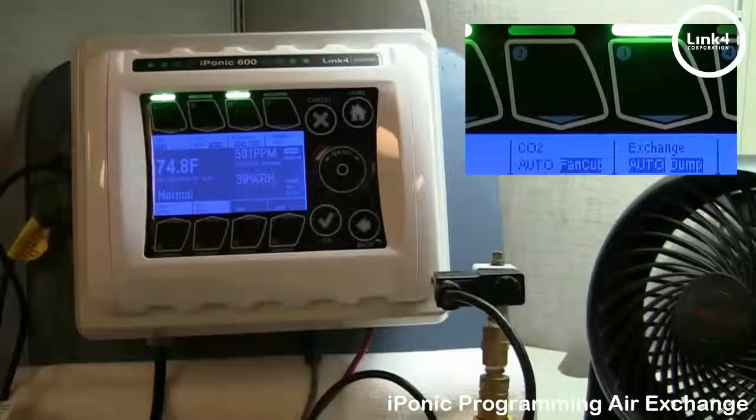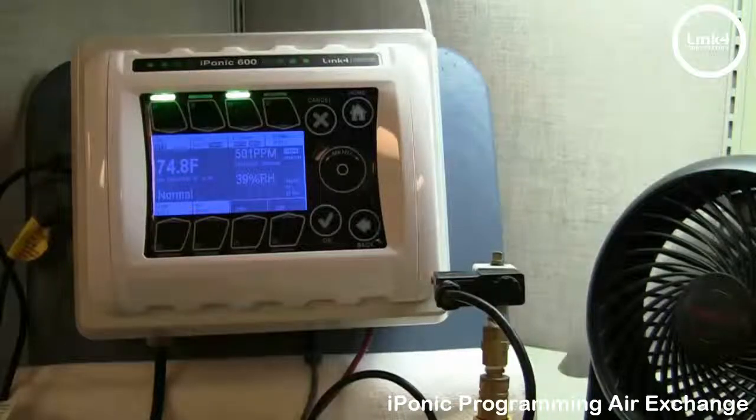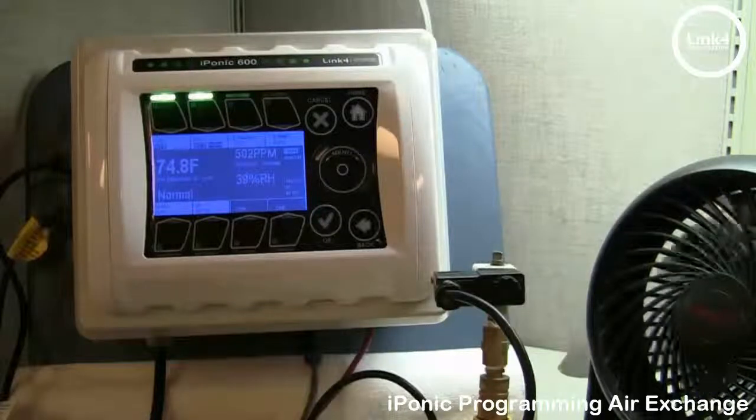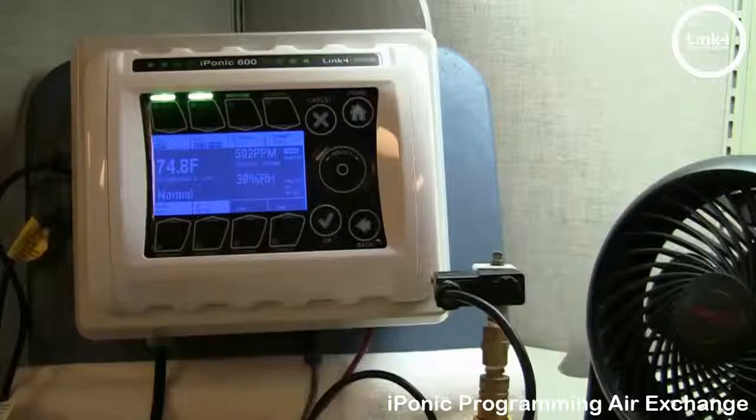And that's our video in setting up the air exchange on the iPonic controller.